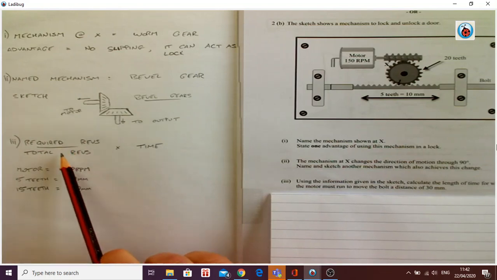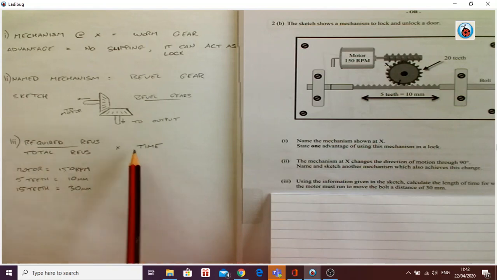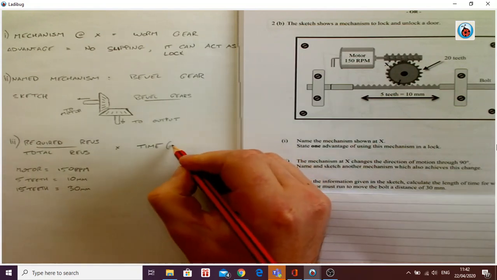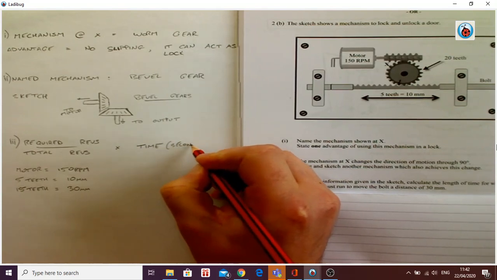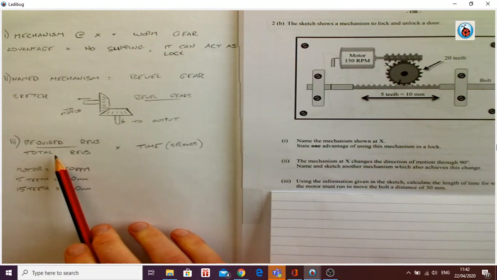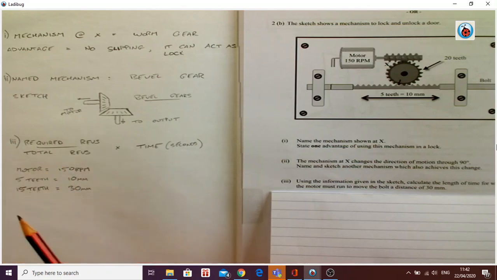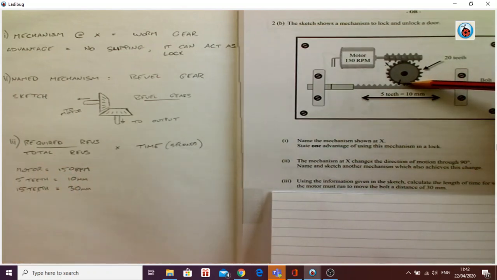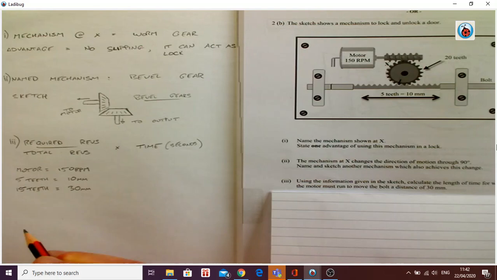Required revolutions over total revolutions multiplied by the time, and I should have written down there in seconds. So required revolutions over total revolutions. We need to move 15 teeth, so we need to move this 15 times. I already told you a second ago that every time this spins around once, this moves once. So if we want this to move 15 times, how many revolutions do we need? We need 15.